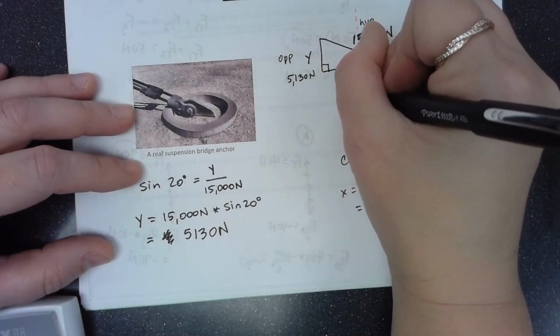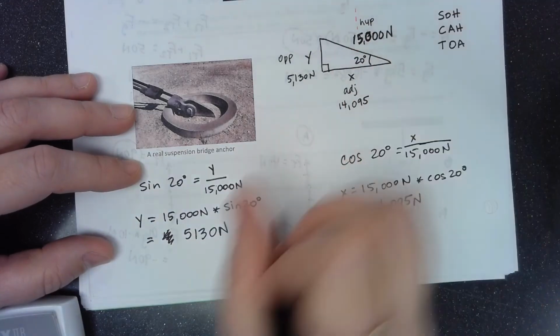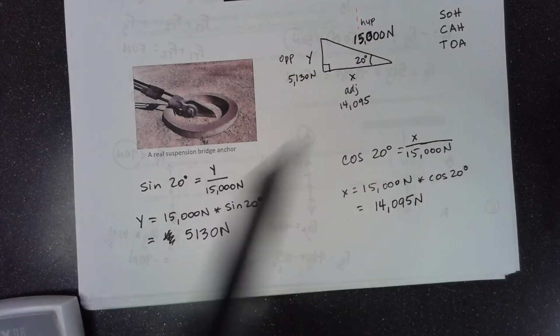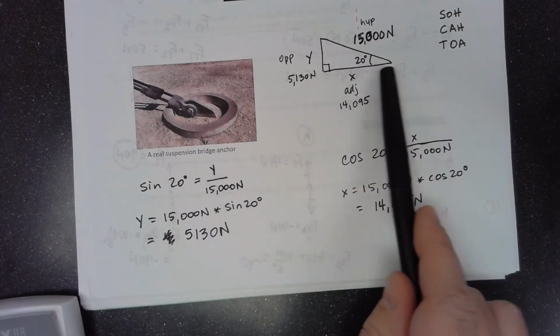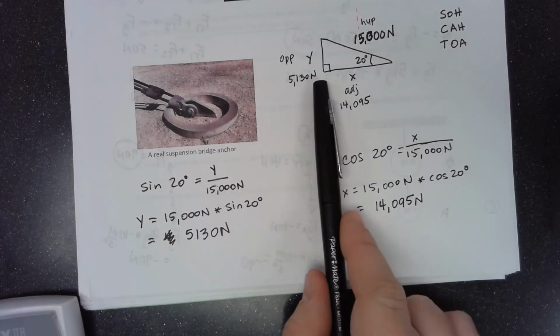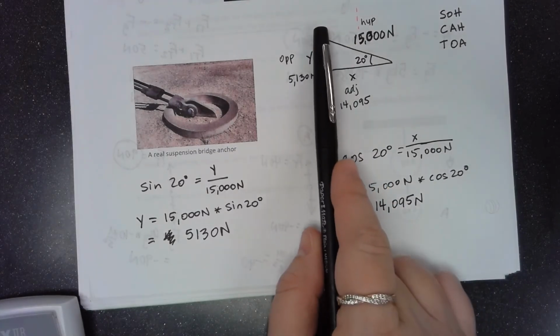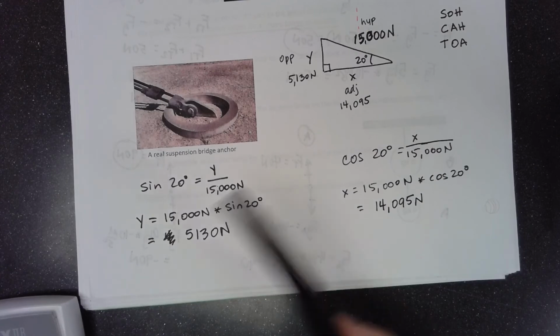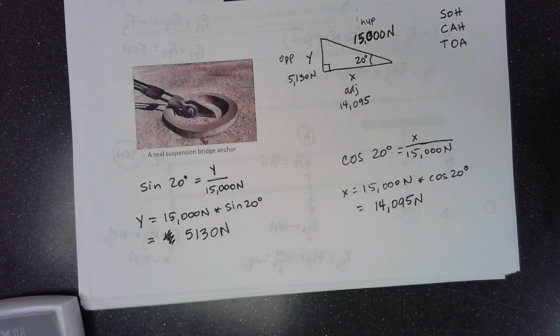Is it reasonable? I think it probably is. This is such a steep angle that most of the force is going to be the side. Now, what that means is that there's only 5,000 newtons of that force holding that bridge up at that cable, which might explain why you either have lots of cables on a suspension bridge or you have a couple really big cables, because they need to hold more tension in them than that.